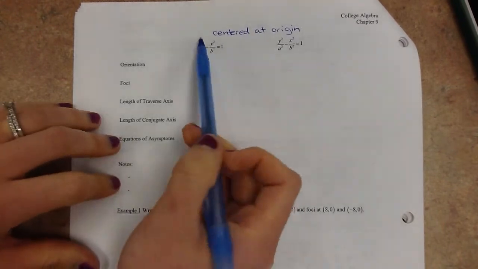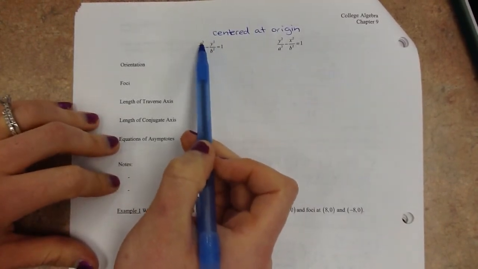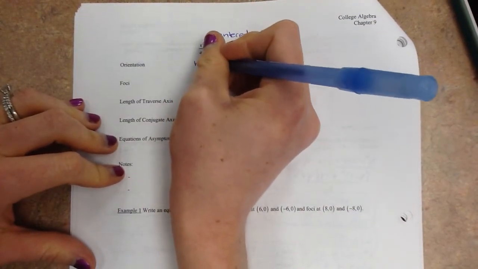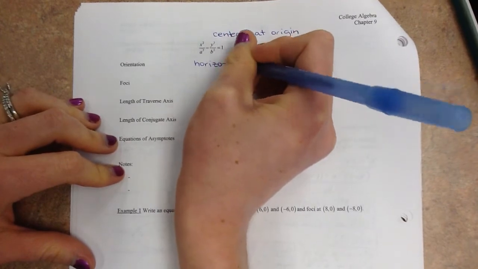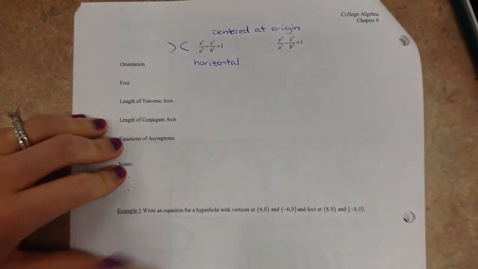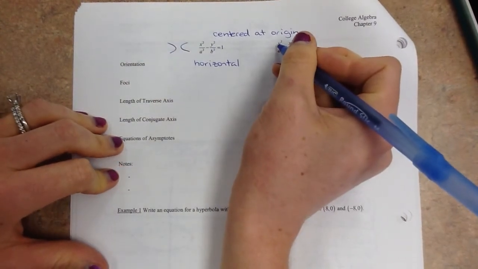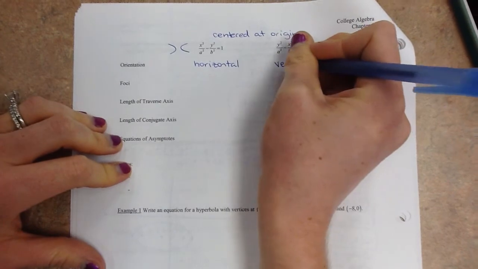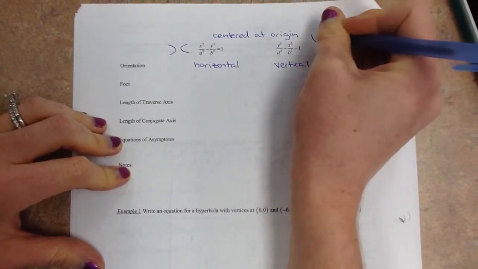So this one, when the x squared comes first, when it's x squared minus y squared, that format tells you that it's going to be horizontal. Okay, and the horizontal ones look like this. Now these ones, when the y squared comes first and then minus the x squared, these ones are going to be vertical, and the vertical ones look like this.